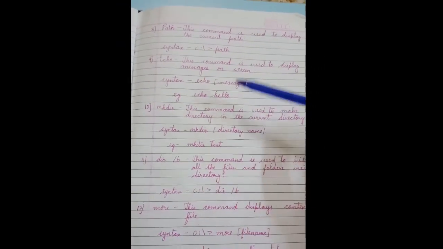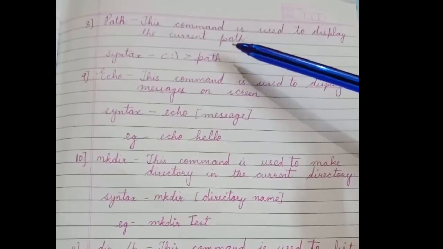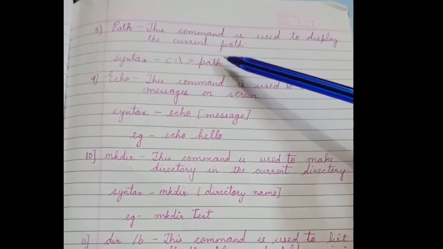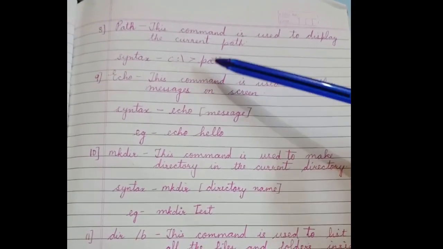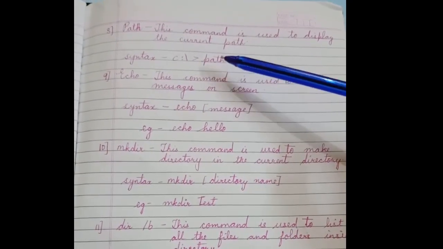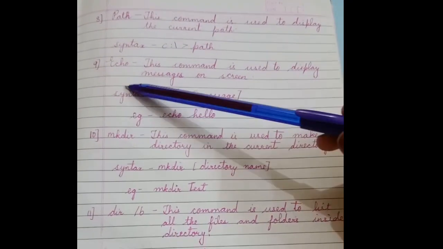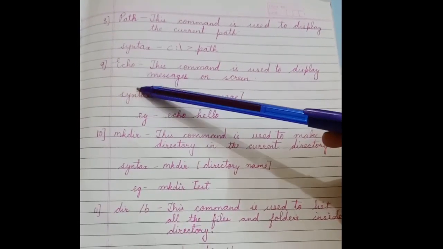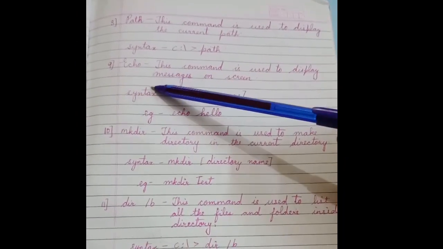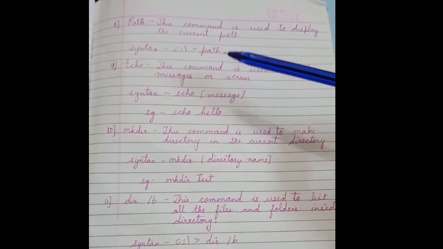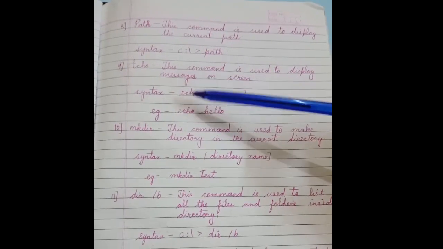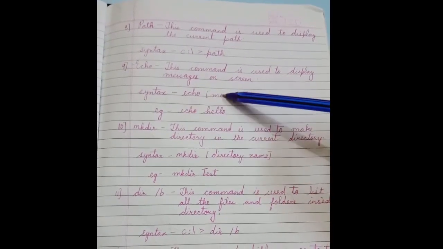Next command is path. This command is used to display the current path. After the prompt, you should type path to know the current path. Echo command, ECHO. Echo command is used to display messages on the screen. For example, after the prompt, you should type ECHO and any message.